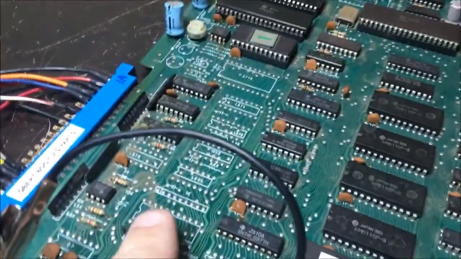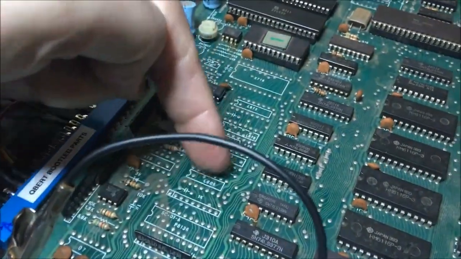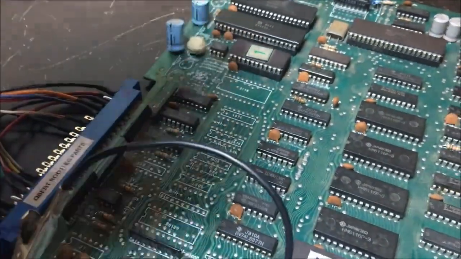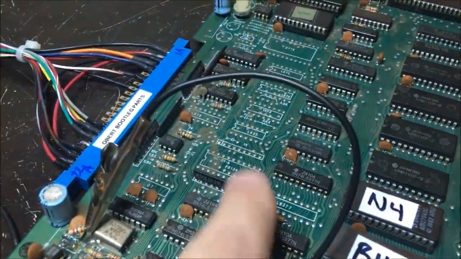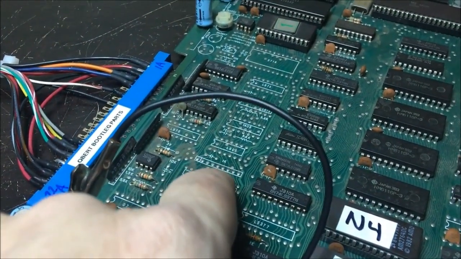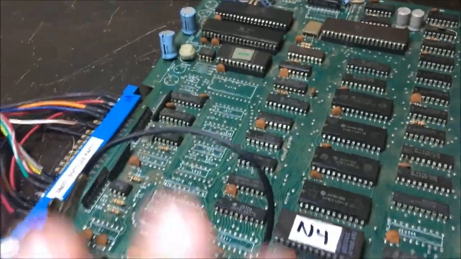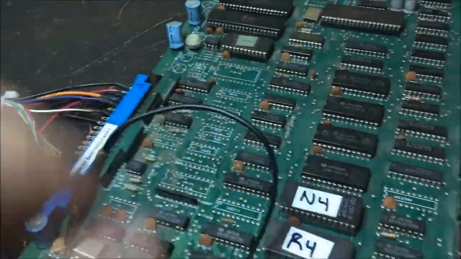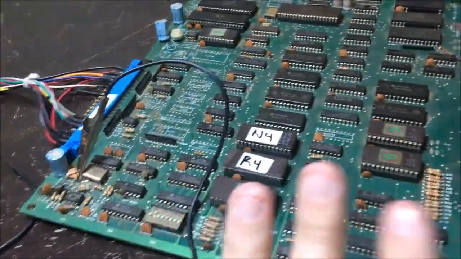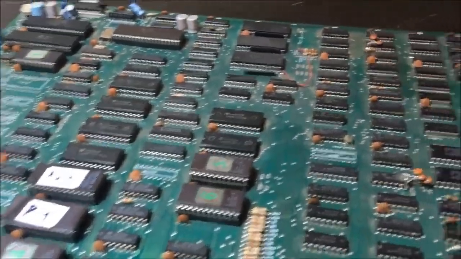Now it does have all of the spaces for all of the circuitry for the speech. And I have one of these SC01 speech chips. I'm going to populate all of the speech circuitry so that this thing has speech. But first things first, I've got to figure out the no video situation. So that's what I'll do.